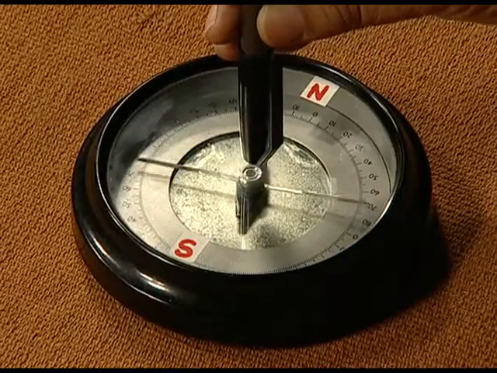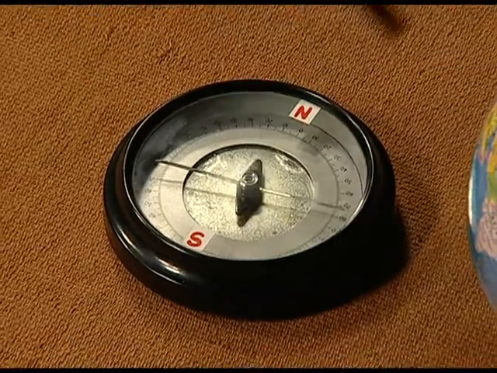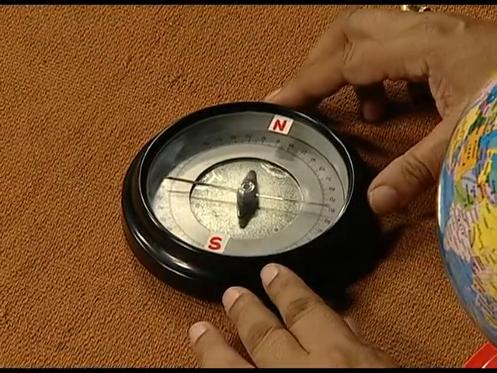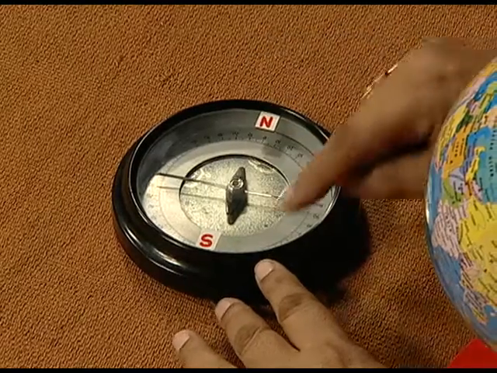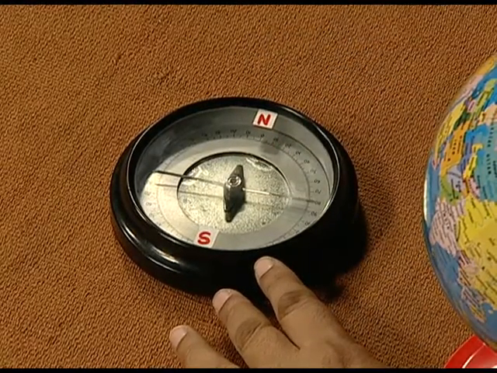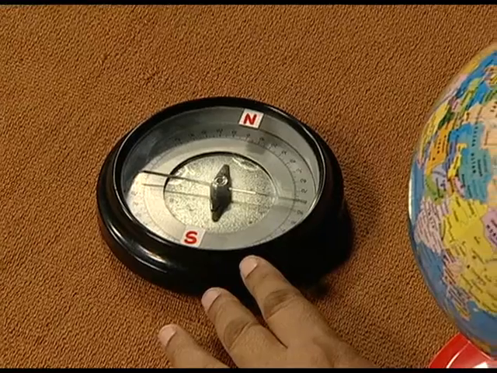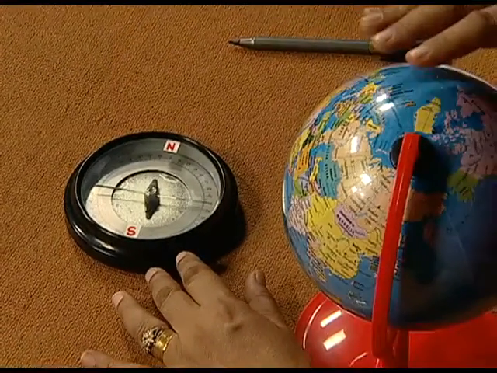How do we know that there is a magnetic field associated with the Earth? We have a freely suspended magnet, and if we keep it so that it is free to move about a vertical axis, as in this case, it will always rest in the north-south direction. This north-south direction is associated with something inside this. That means we imagine a dipole to be inside the Earth. Where are the poles associated with this?